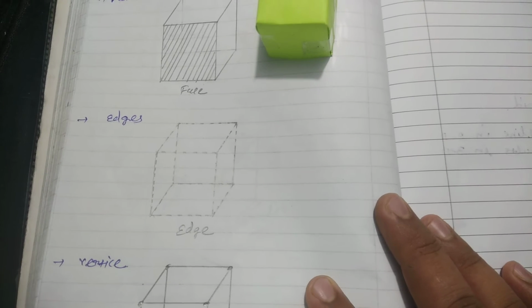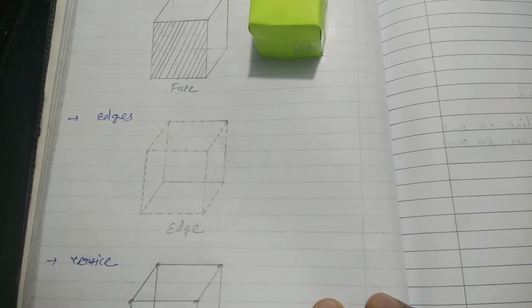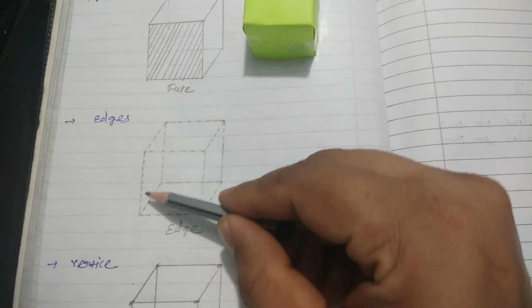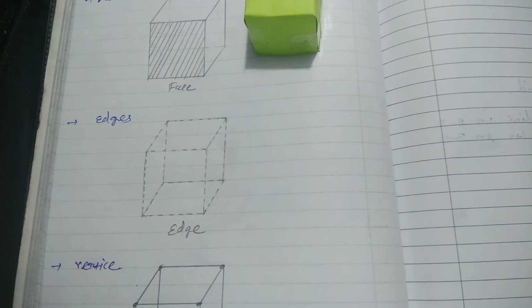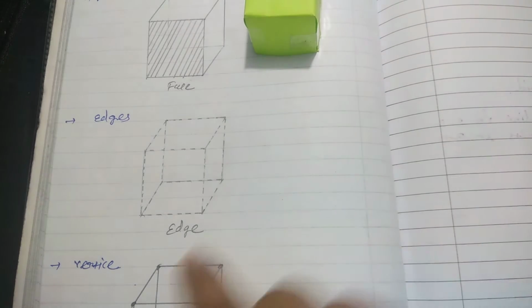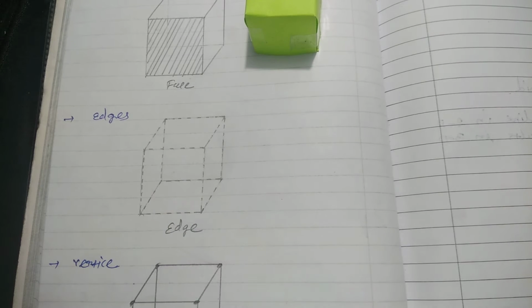Next, edges. Now what is an edge? These line segments, these dotted line segments, are the edges of a shape. So now this is an example of a cube. In a cube, how many edges are there?